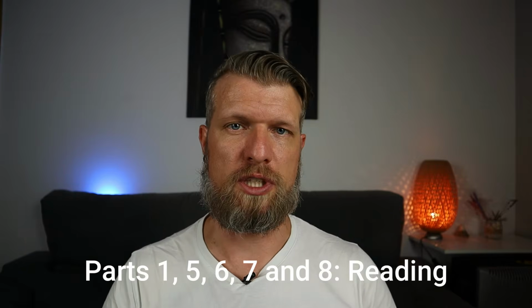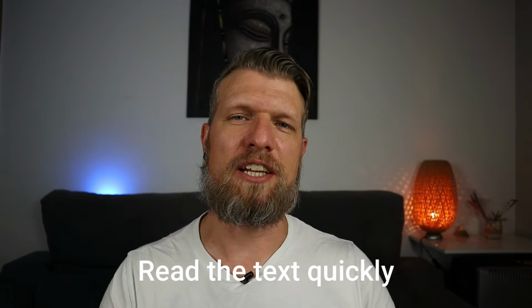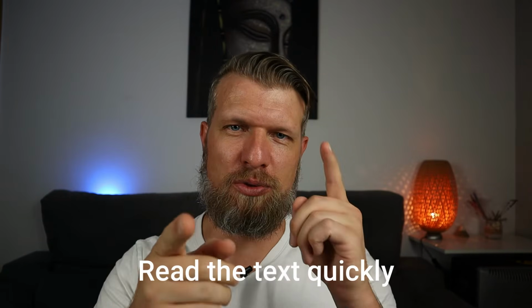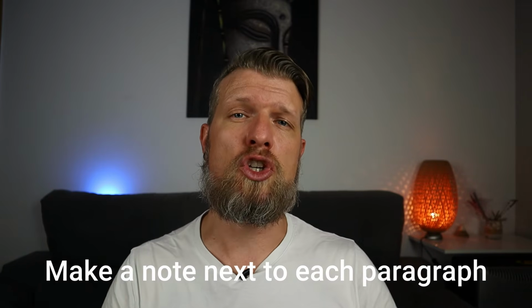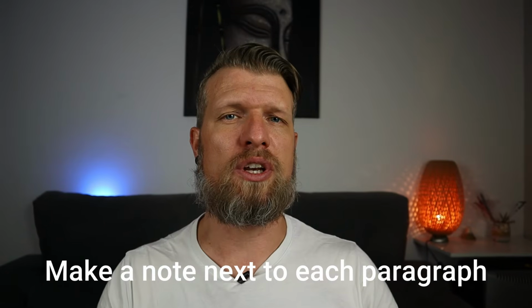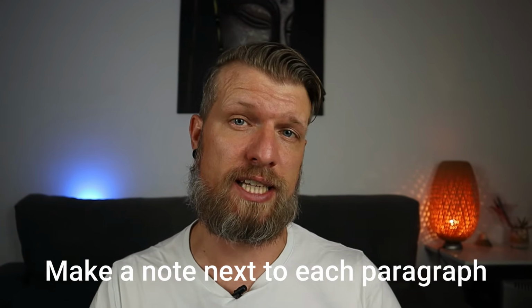As I've mentioned before, part 7 also belongs to the reading portion of the exam. By now, you should know what the first step looks like. Exactly. Read the text once to get a general understanding. You are good students. In this part, I even recommend making a short note next to each paragraph, so you know what each individual part of the text talks about.